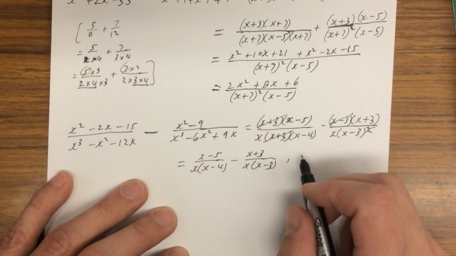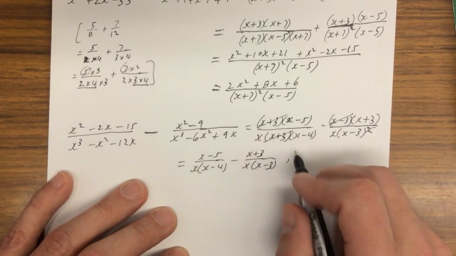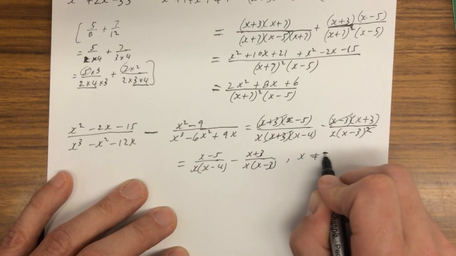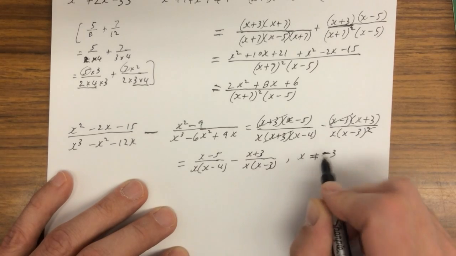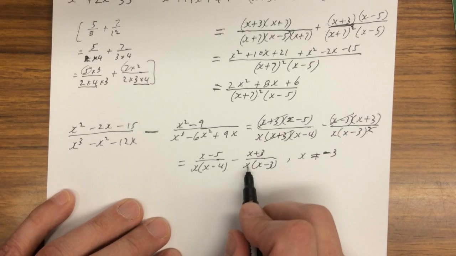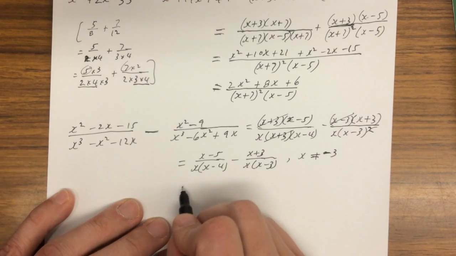Now you have to put in a restriction here that x cannot equal negative 3. Okay, because it canceled out here. And now you know that x is the common factor of the two.